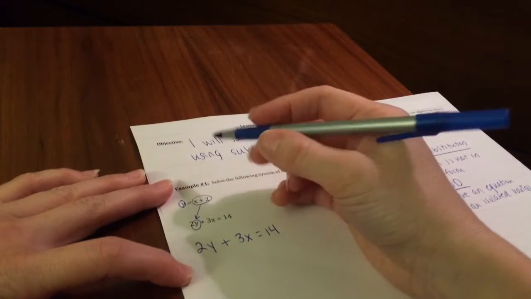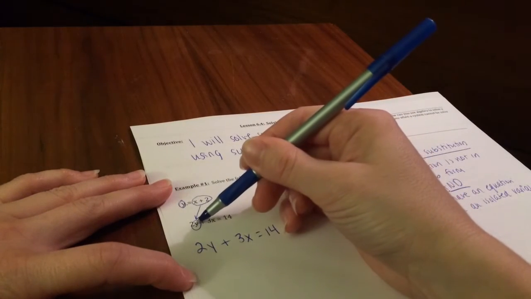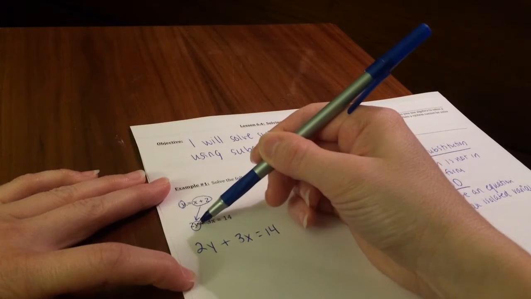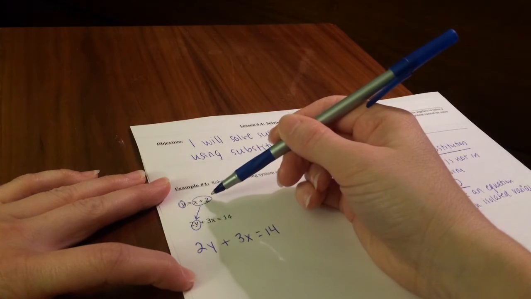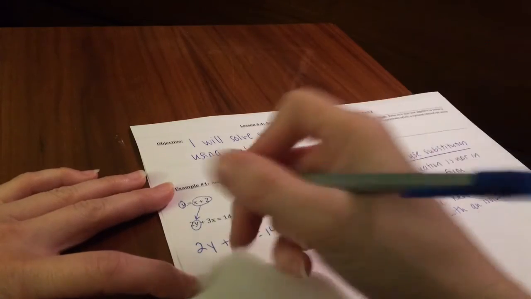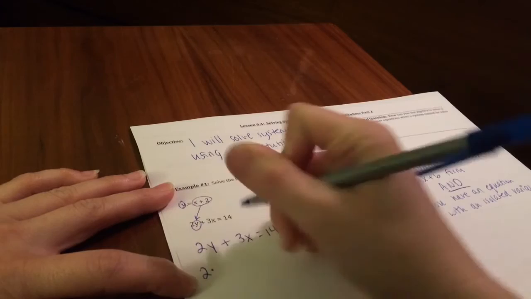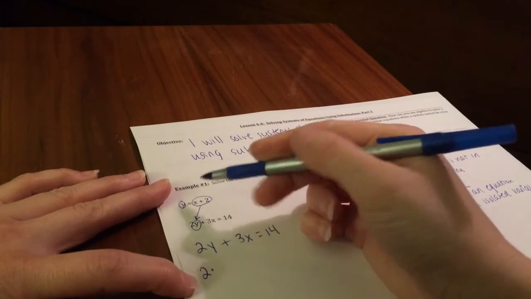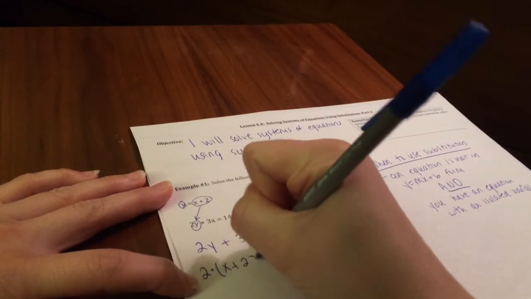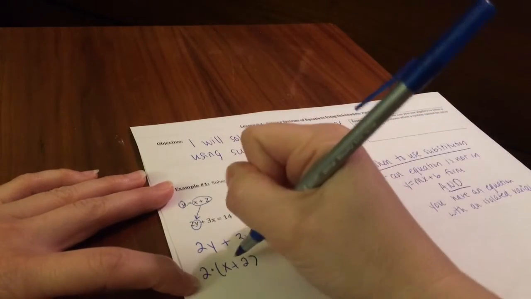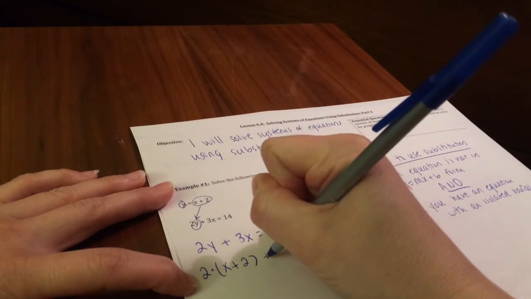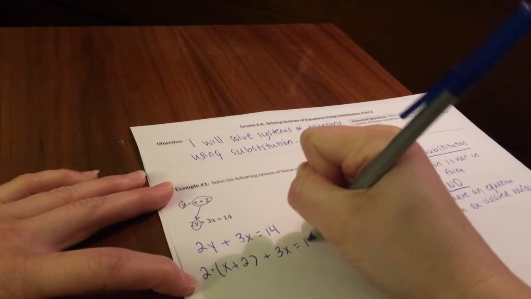Wherever we see a y, since y equals x plus 2, we're going to plug in, you guessed it, x plus 2. So we have 2 times y, and we plug in x plus 2 for y, replacing it, and then recopy the rest of the equation, plus 3x equals 14.